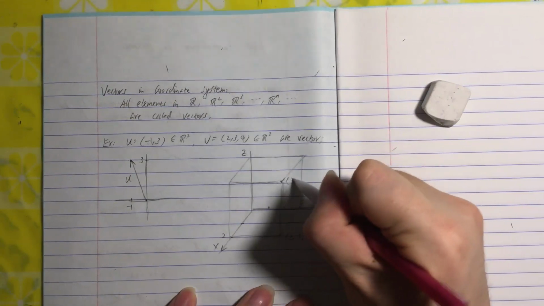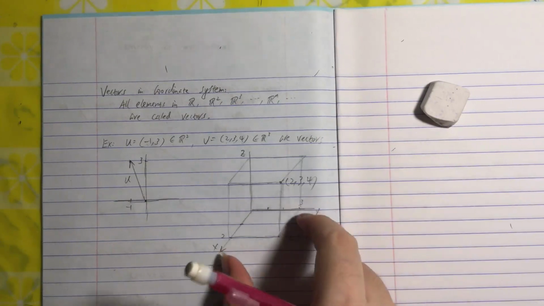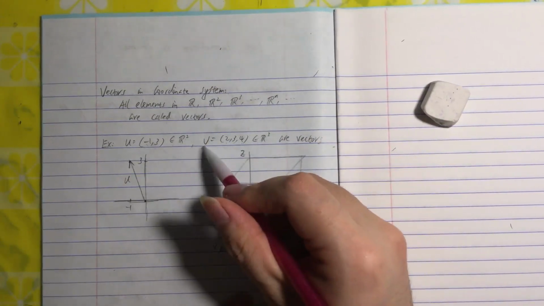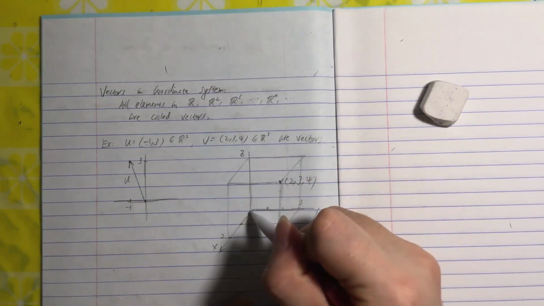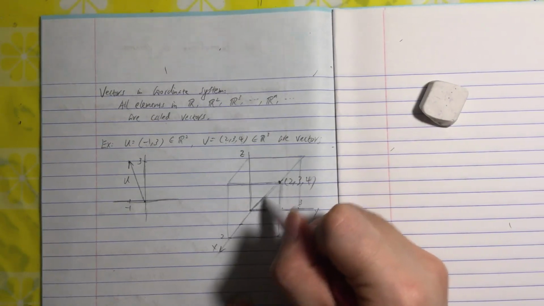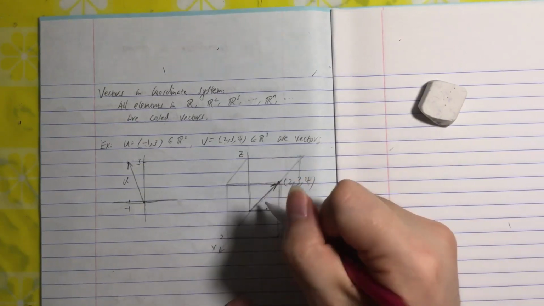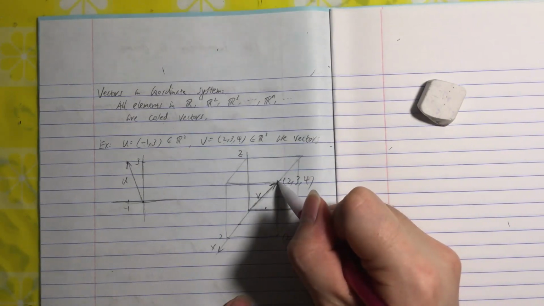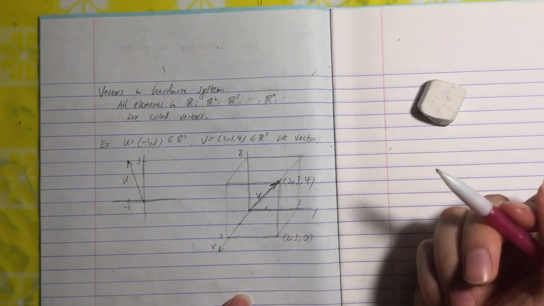So that's the point (2, 3, 4). Then for vector v, set this point as the terminal point of the vector, and set the origin as the initial point of the vector. This is vector v.